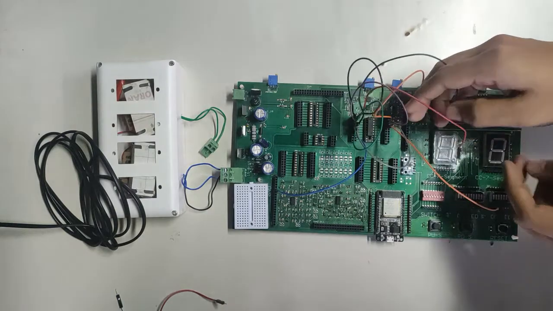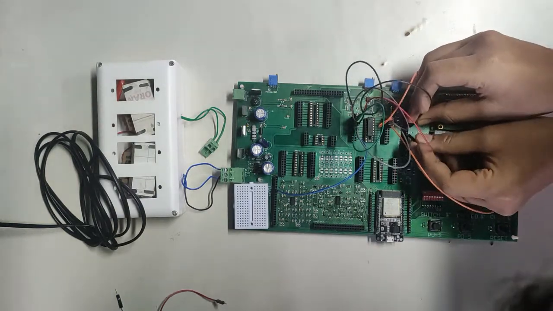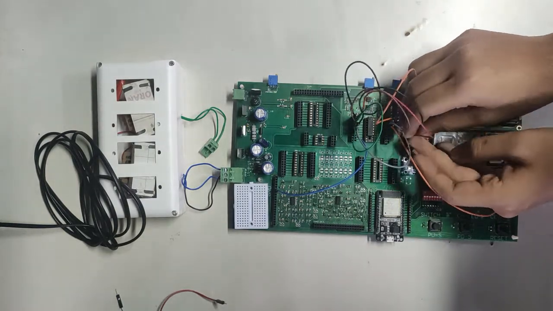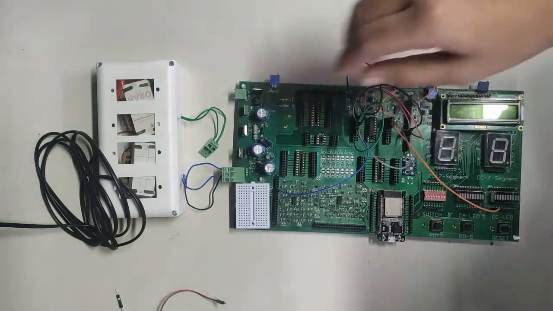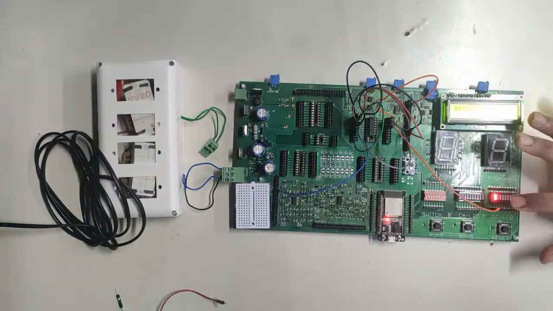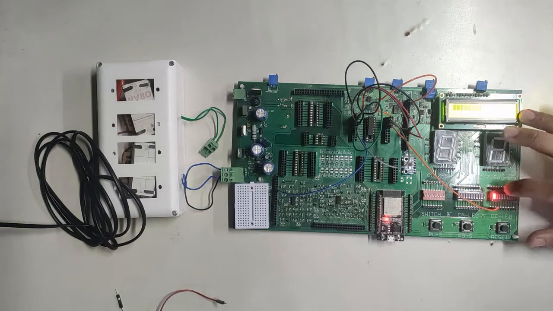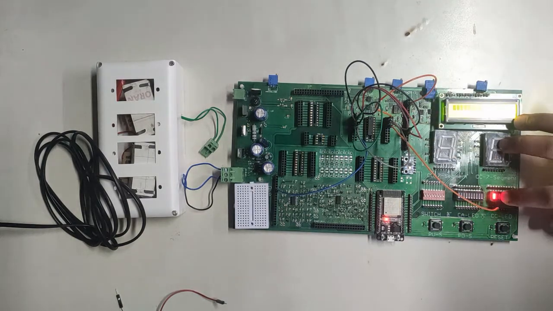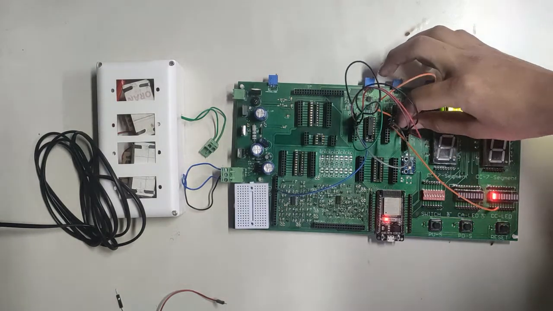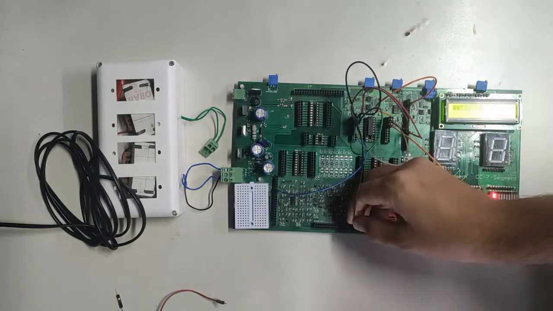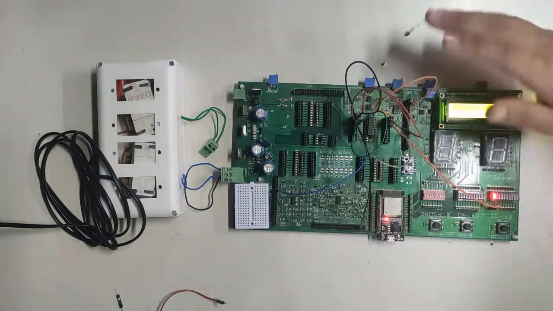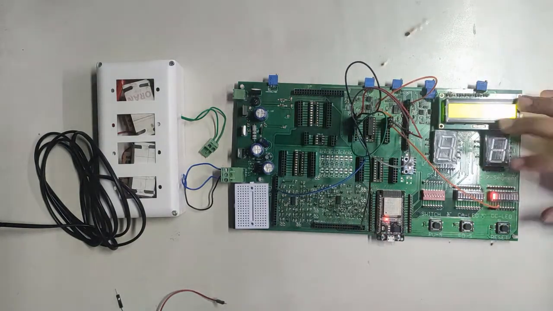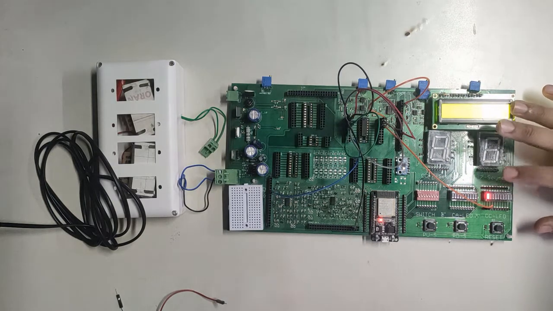When both the inputs are logic 1, the expected output is logic 1. So let us check if it is true or not. Now we can see that the LED is glowing. So when both the inputs were logic 1, the final output is also logic 1. When any of the inputs is 0, then also the output is logic 1.